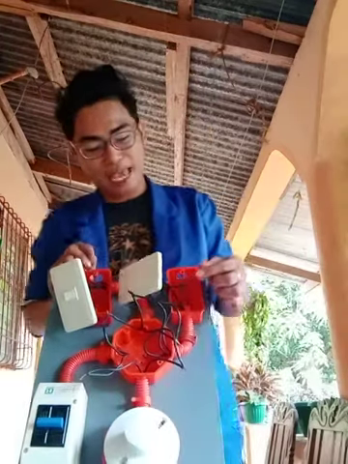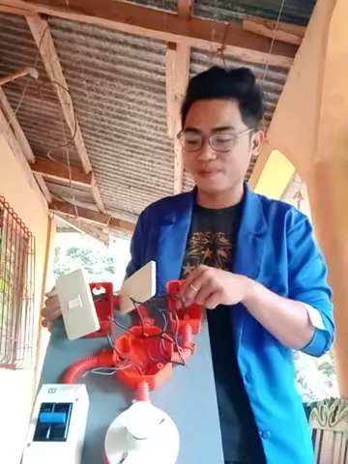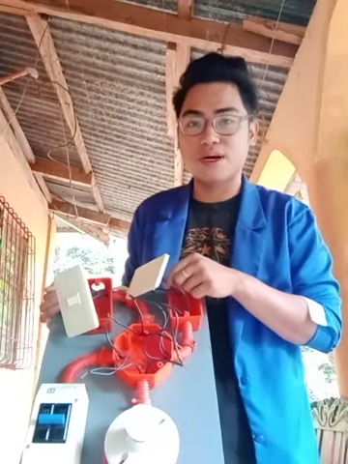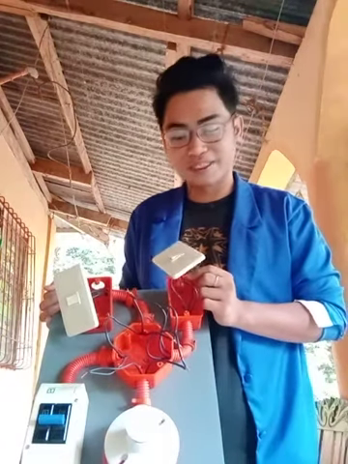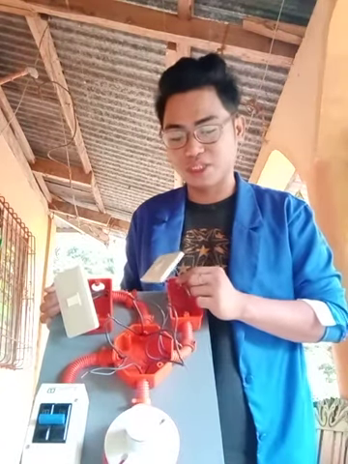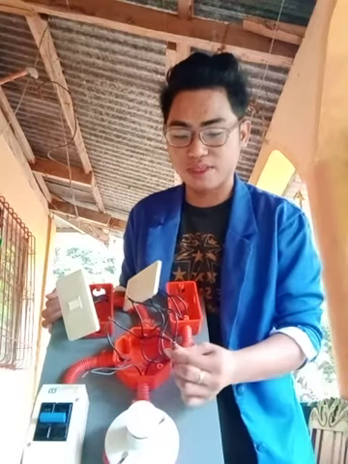Okay? Next, our last step, we will connect the common from the second three-way wall switch to our light bulb. Now this is this one.